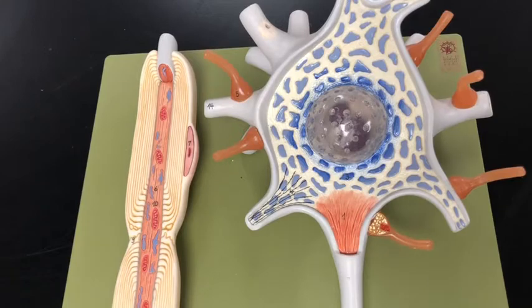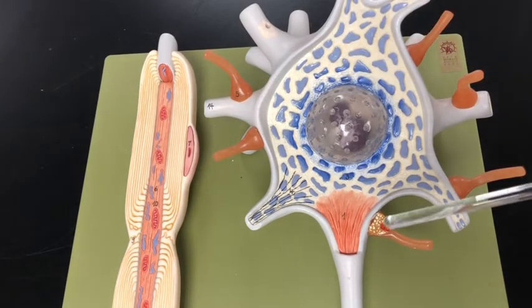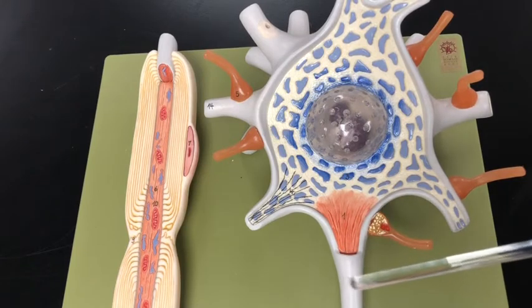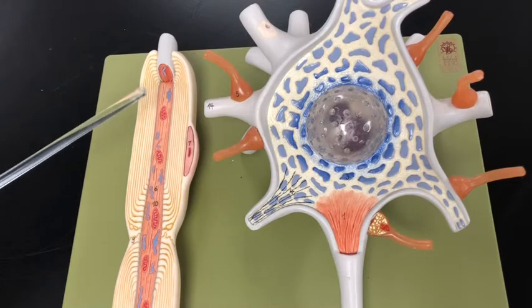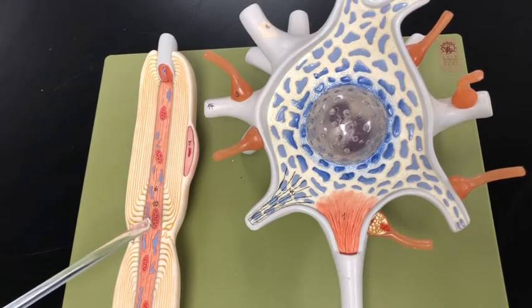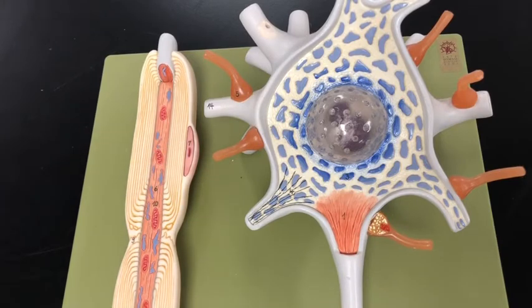It looks like we've got plenty of dendrites, and then of course there we have the axon. Over on the other side we have an axon, and notice that axon is myelinated here with a Schwann cell.